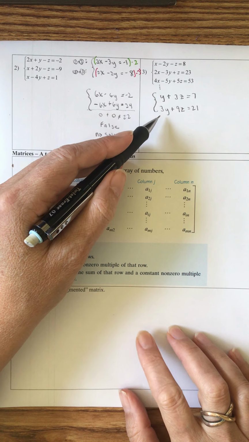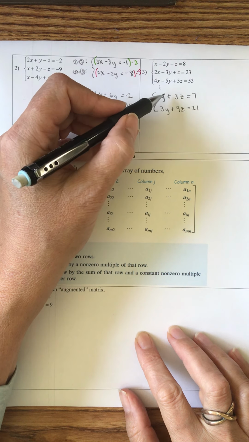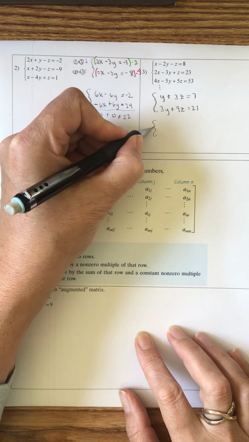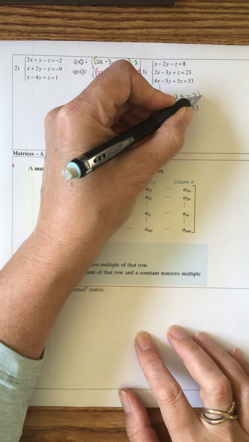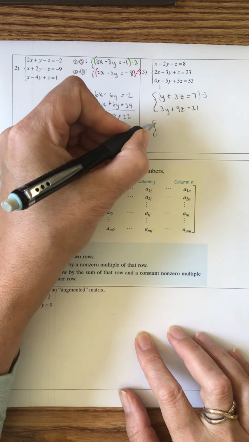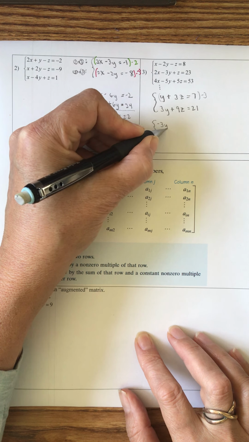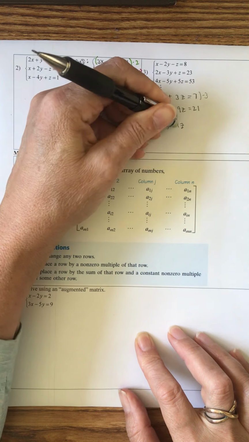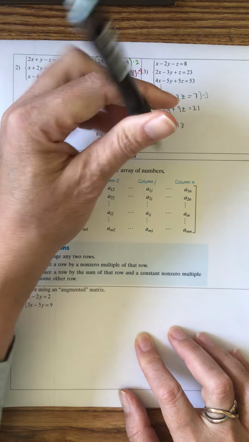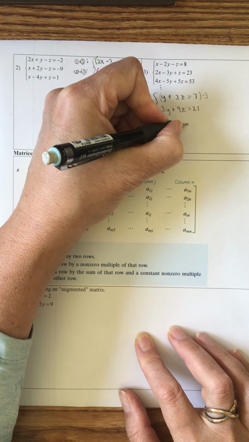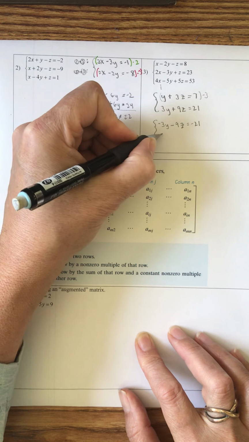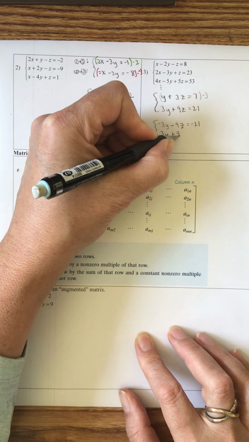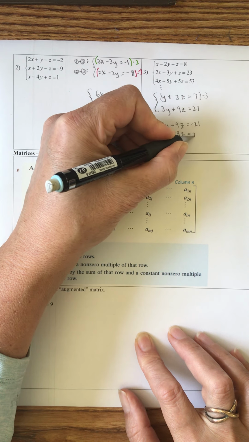But then from there, if we eliminate, say, the y's by multiplying the top equation by -3, then I would get -3y minus 9z equals minus 21. And the second equation is 3y plus 9z equals 21.